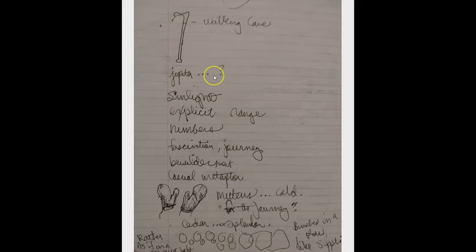Jupiter, the gaseous planet, sunlight, explicit range, numbers, a numbered ordered pair. Fascination, journey, bewilderment, casual metaphor, and then this image comes out of mittens called "for the journey." So you see these mittens drawn. Splendor, again, splendid journey, splendid experience. Rather as if on a conveyor belt. So you've got these objects or components, bunches in a row like supplies, and they're just passed through, sent through, floating across, like transported or teleported or something.